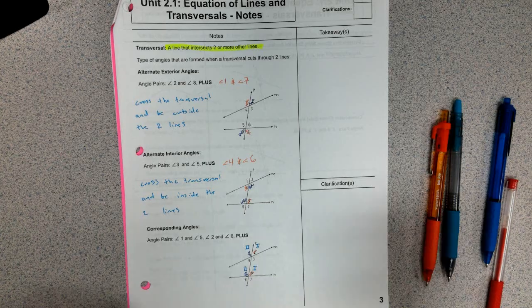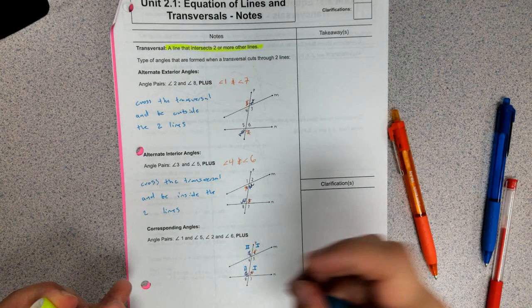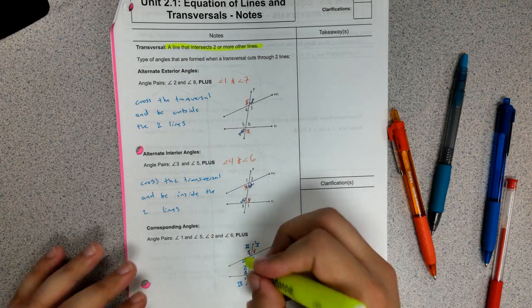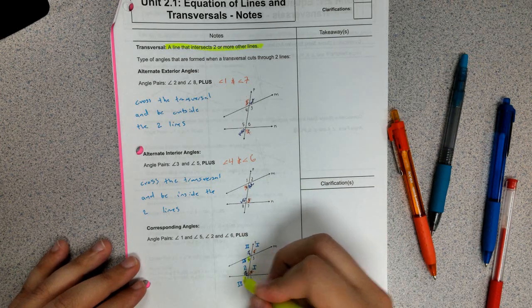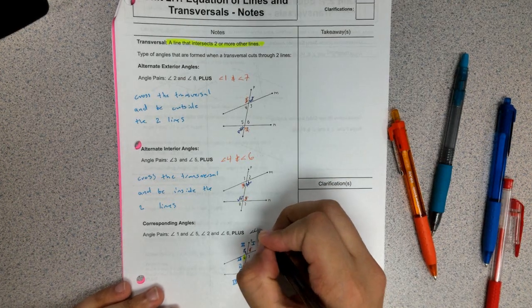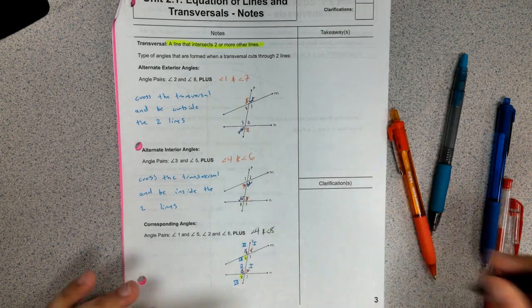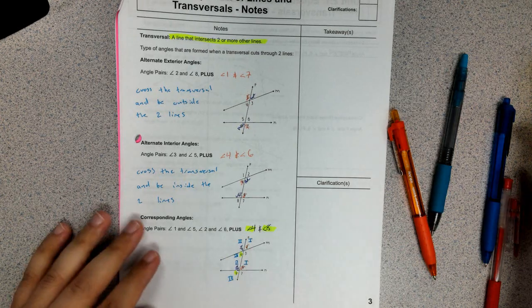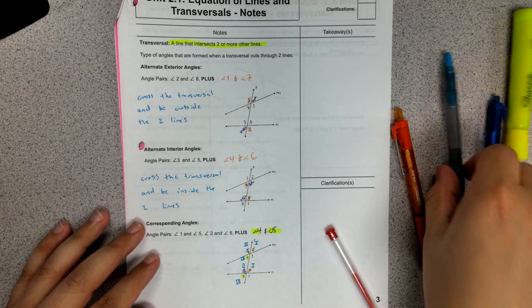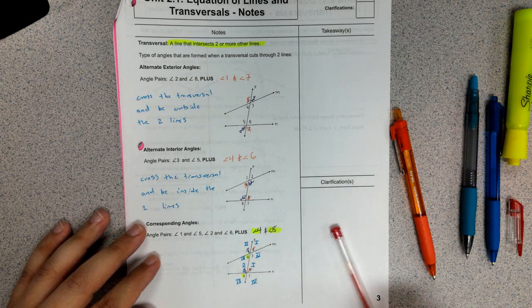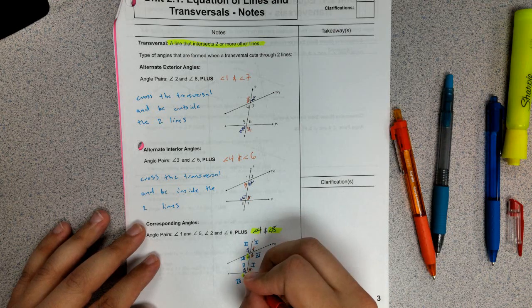In quadrant 3, you see we have 4 and 8. Angle 4 and angle 8. And then lastly, in quadrant 4, we have angle 3 and angle 7.